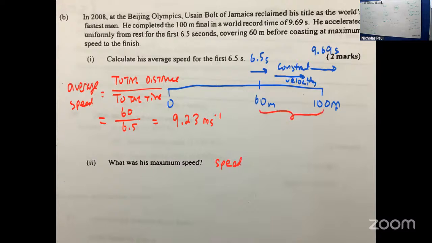Speed, same formula: distance over time. What would be the distance we covered? 40 meters, and the time is 9.69 minus 6.5. How much is that? So his maximum speed is 12.5 meters per second.